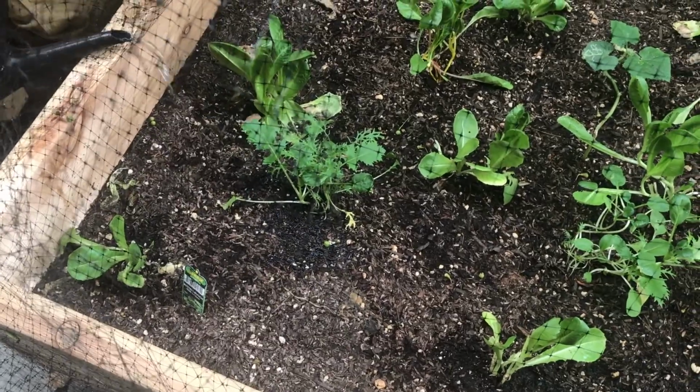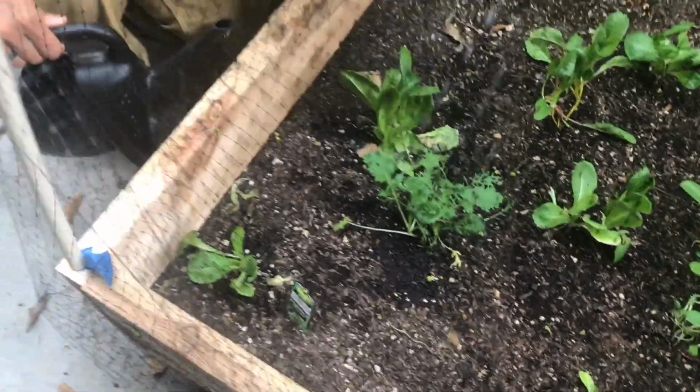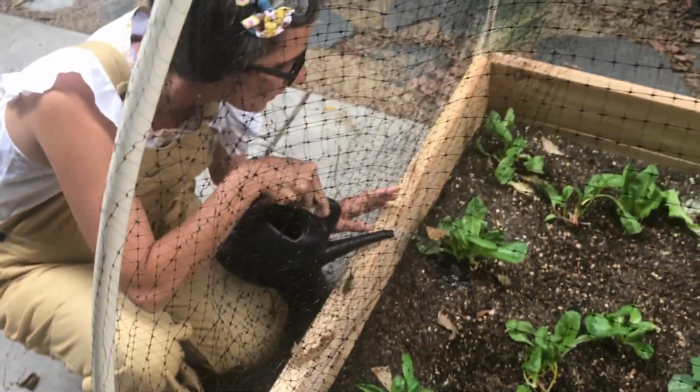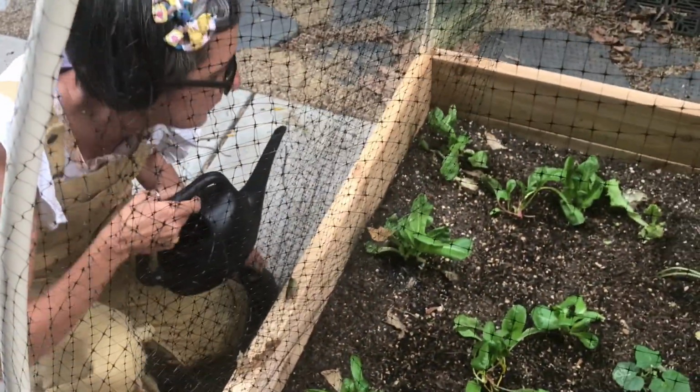The lettuce leaves generally don't get eaten by the inchworms. Usually it's our Brussels sprouts and broccoli.